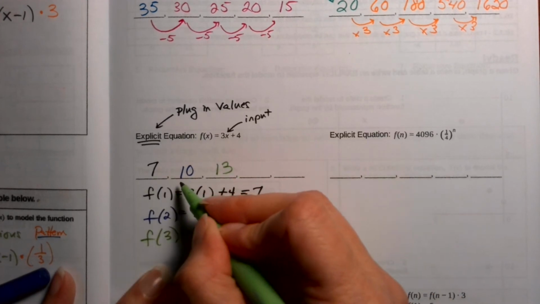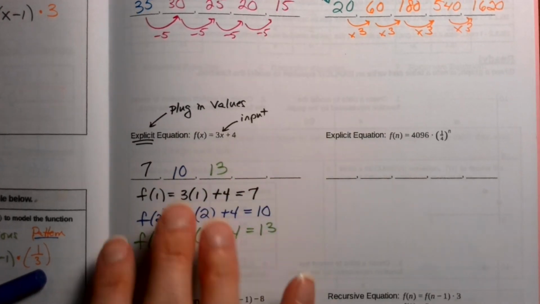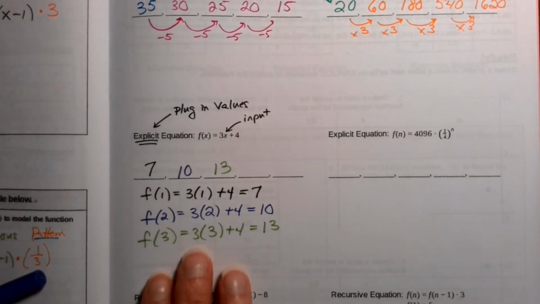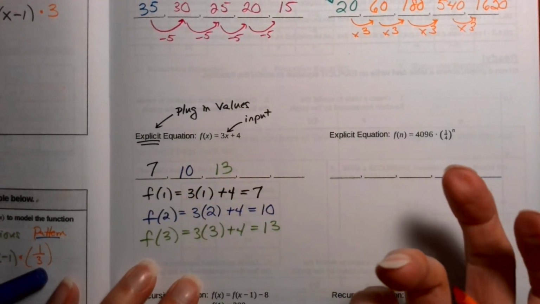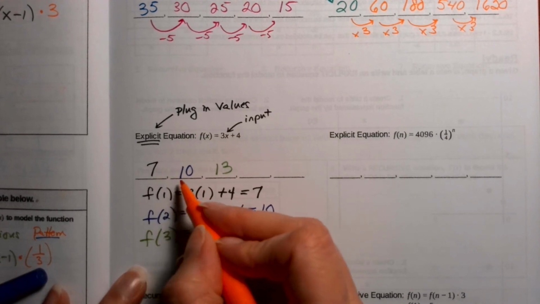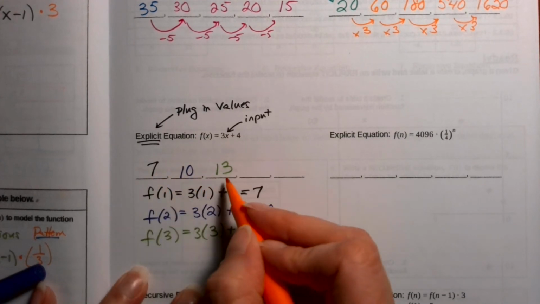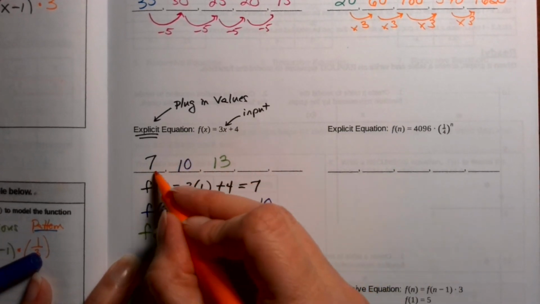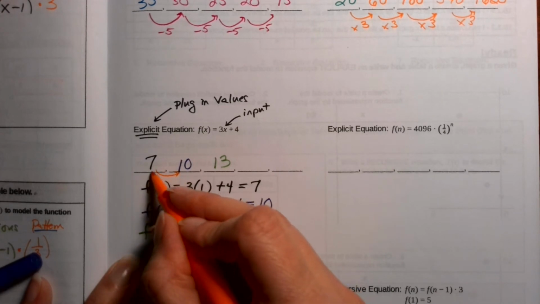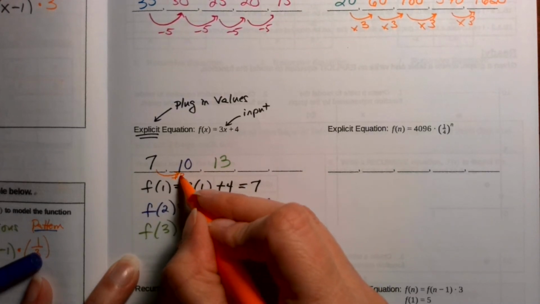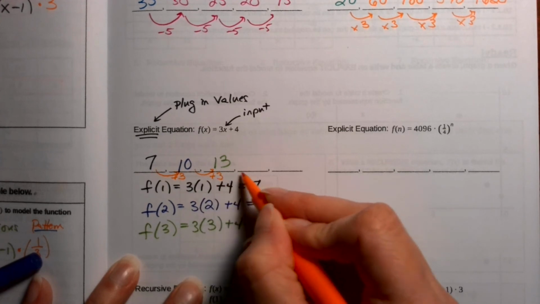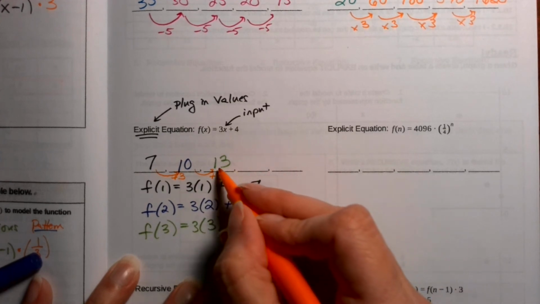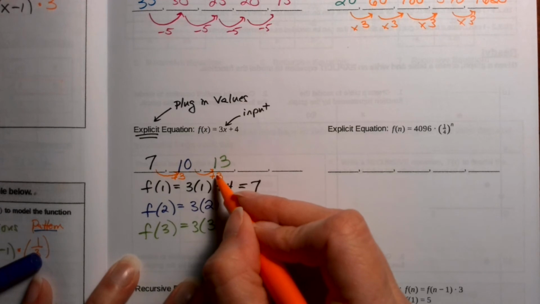Okay, now that we've found 3 of them, okay, we could keep going. But what some people do, okay, is they notice a pattern. Okay, you can't just do it with 2 things, but now that you have 3 things, you might be able to notice, it seems like these values are being added by 3. Adding by 3. Maybe I'll just make the last 2 with this pattern.